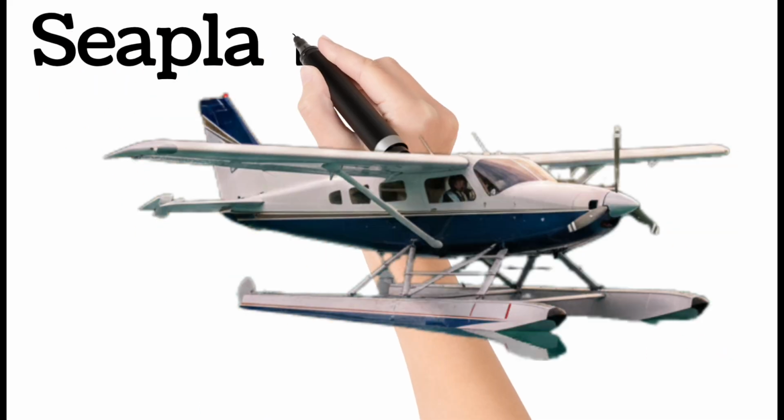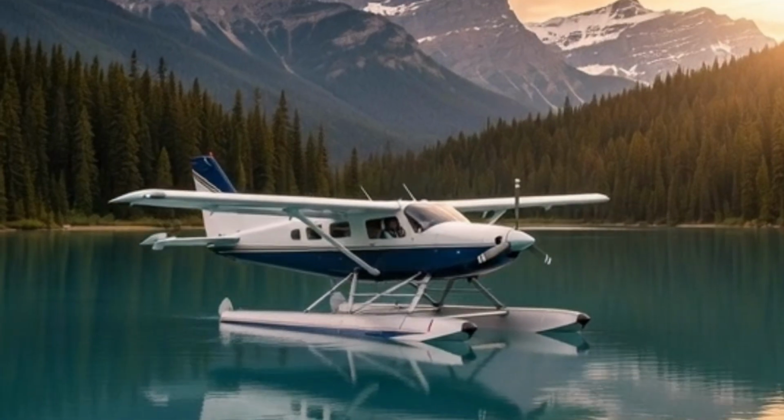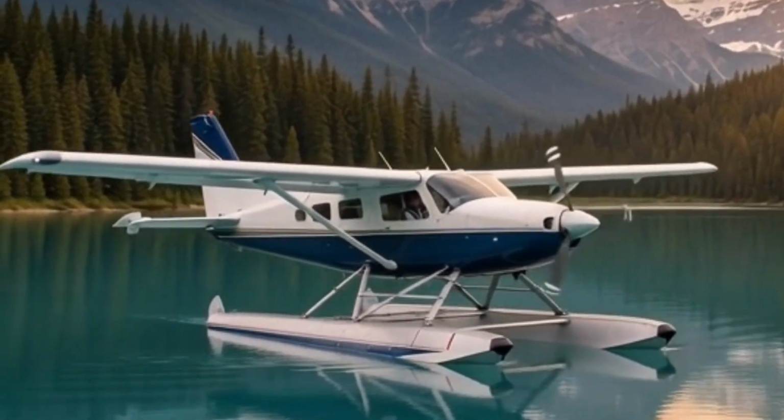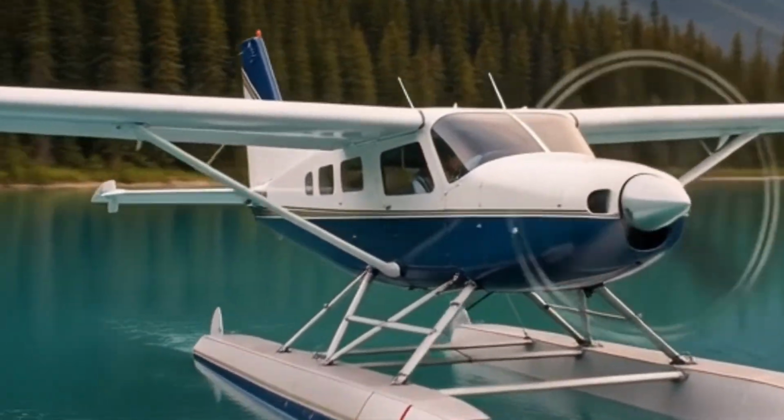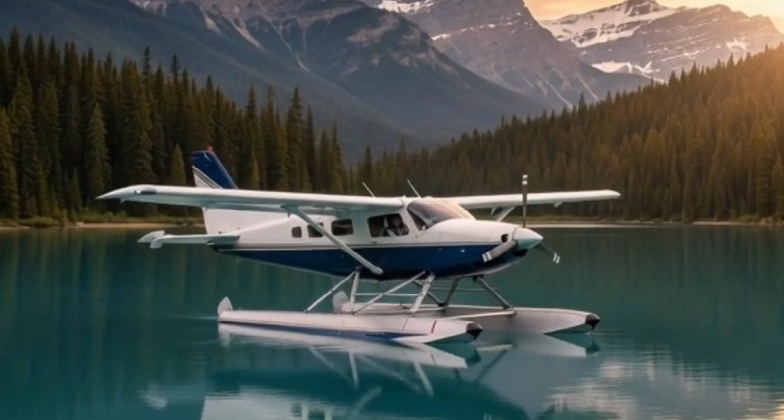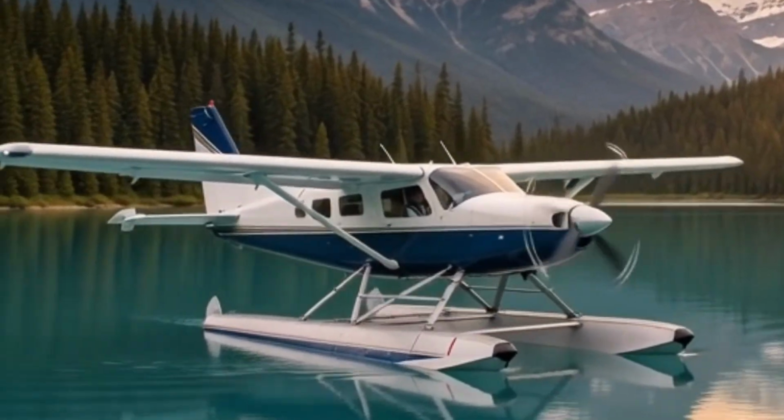Next, seaplane. A seaplane can land on water. It is used near seas and lakes. It has floats instead of wheels. It is useful for island transport.